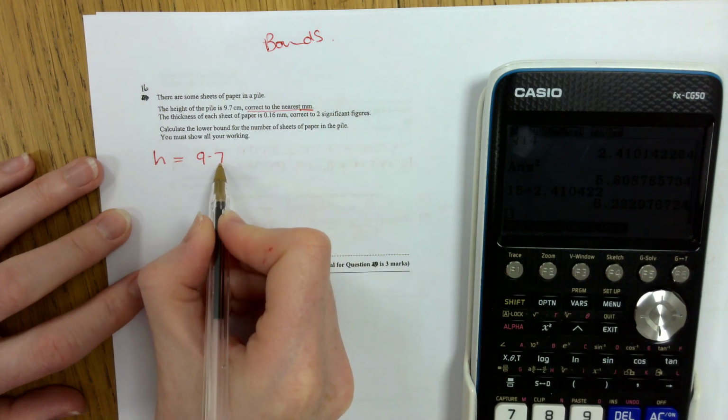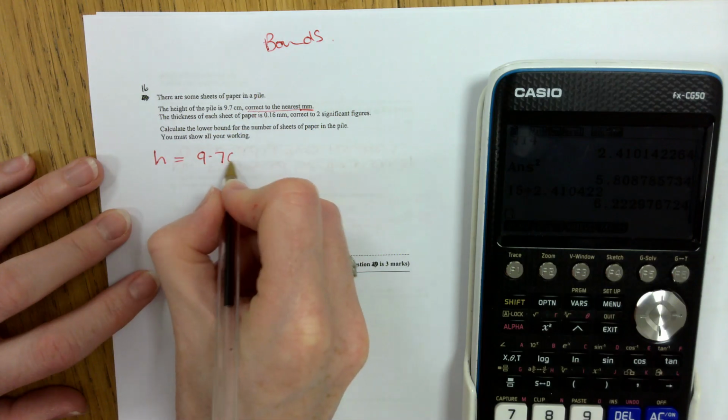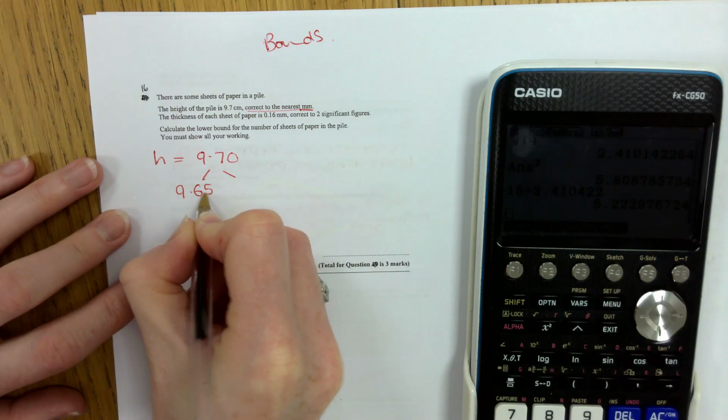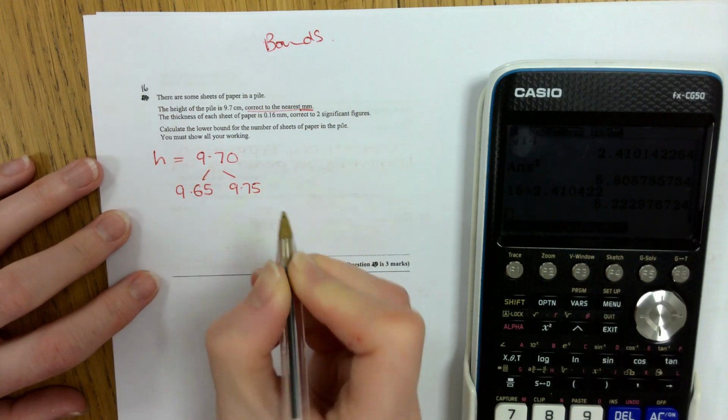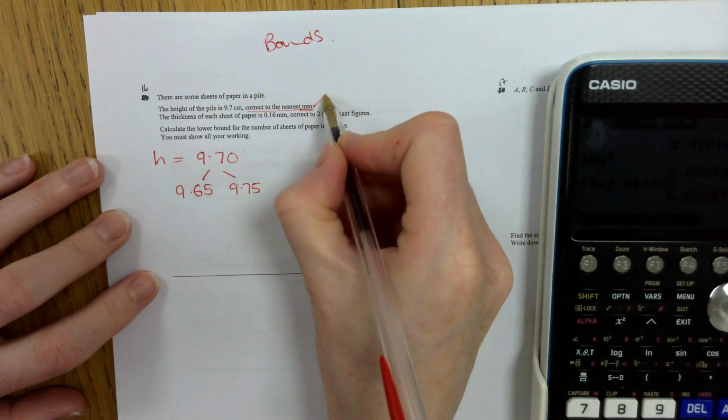Nearest millimetre, this is my millimetre part. This is in centimetres, this is my millimetre. So I'm going to call that 70 for a second. I'm going to split it. I'm going to have my 9.65 and my 9.75. So those are my values that I'm going to use. I've kind of used that bit of information.